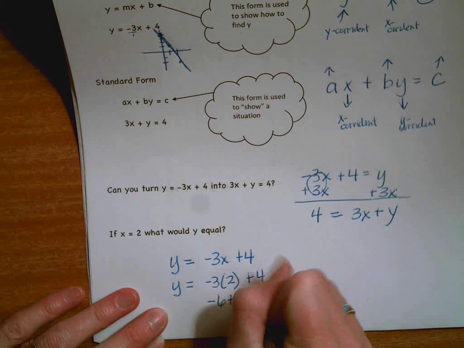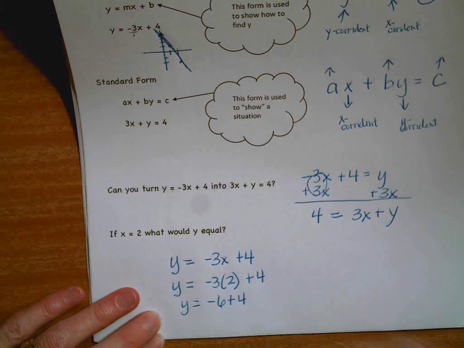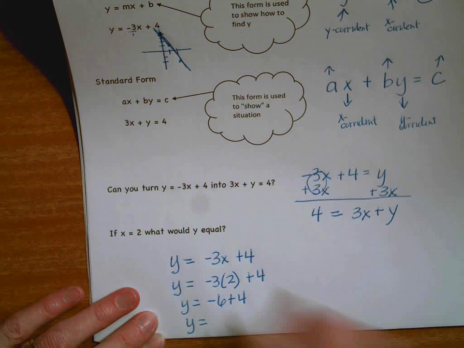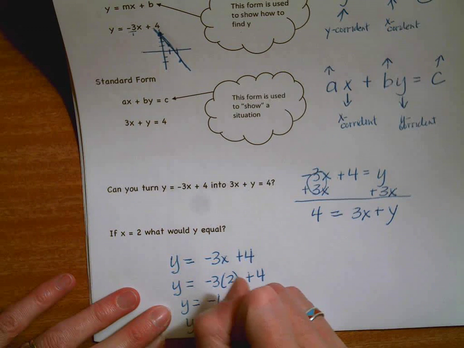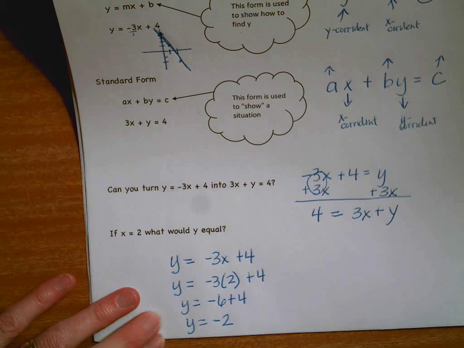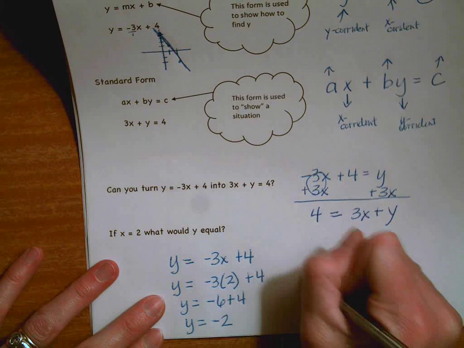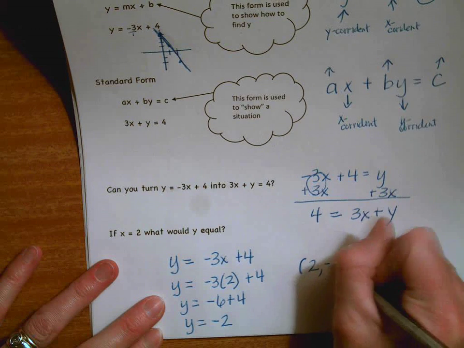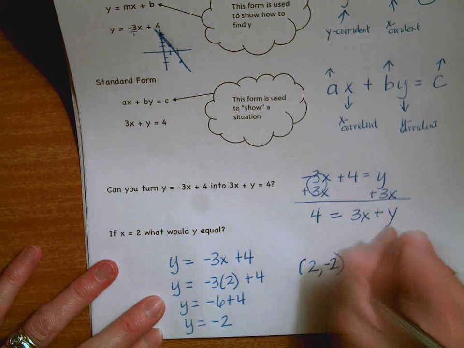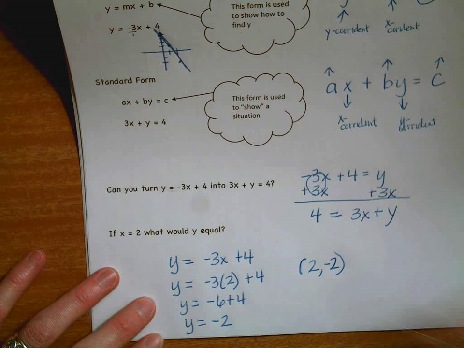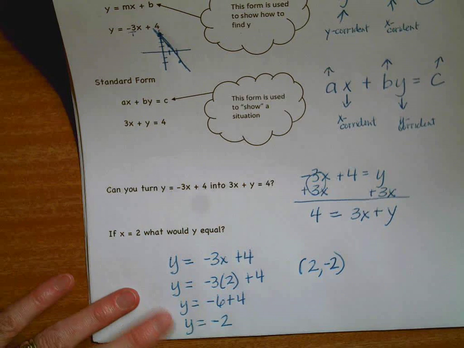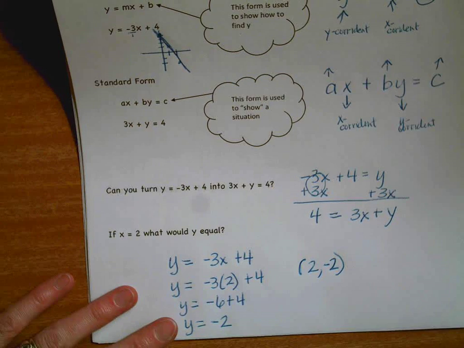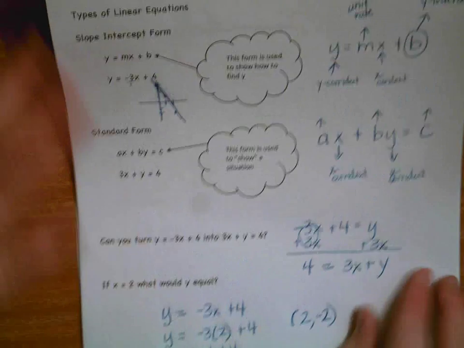Negative 3 times 2 is negative 6 plus 4, and that equals y. And then simplifying it even further, negative 6 plus 4 gives me a negative 2. So the answer is when x equals 2, then y in this specific scenario has to equal negative 2. And then you would graph that on the graph, and that's the answer.